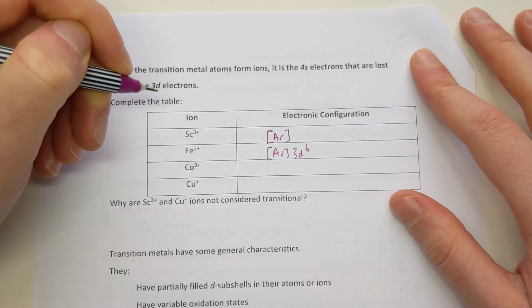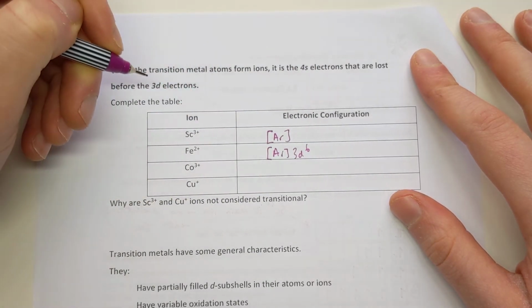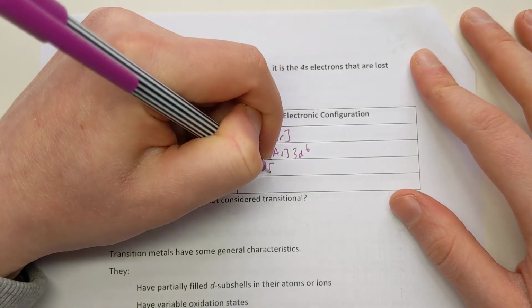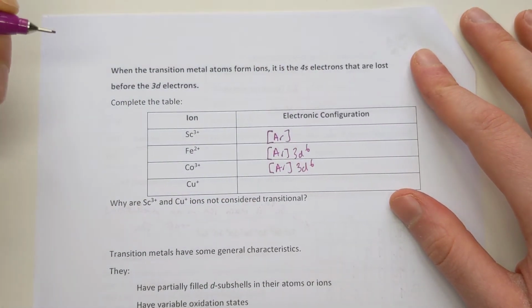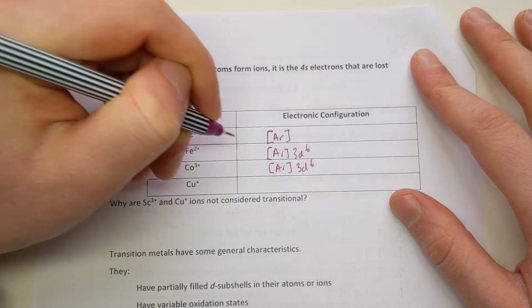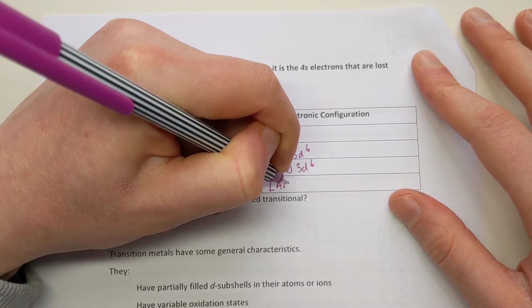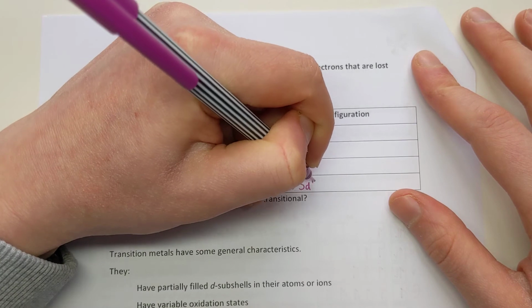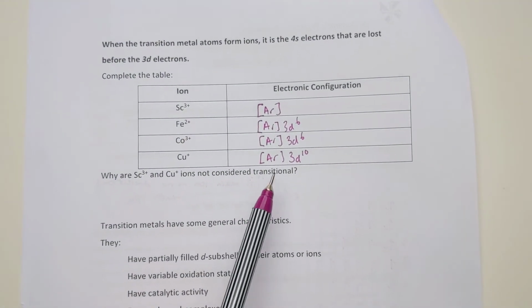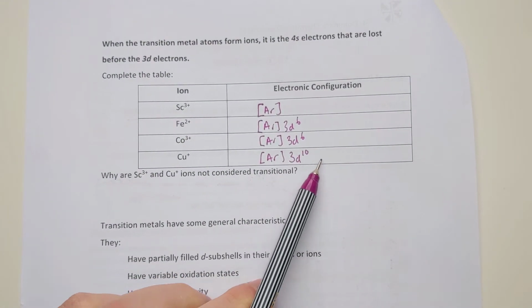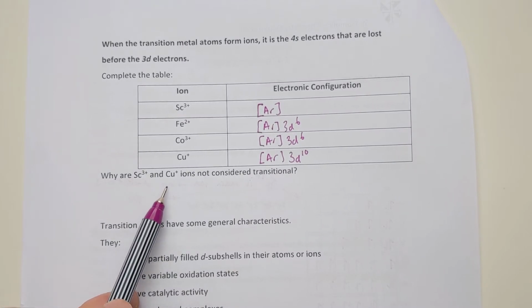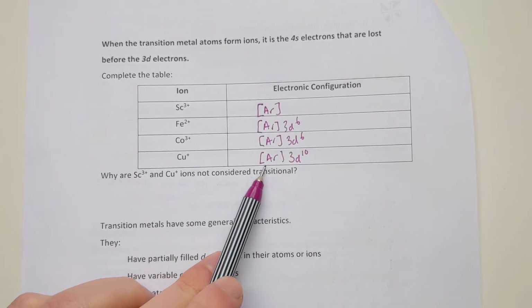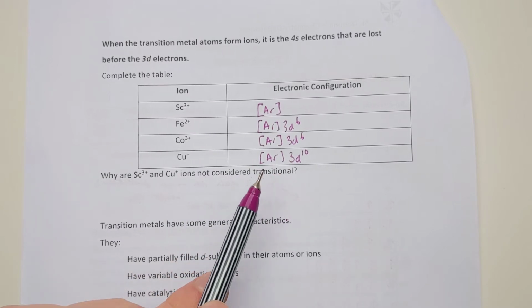Cobalt 3+, I'm going to take away 2 4s electrons and a 3d electron, which again leaves it with 3d6. Then copper plus is 4s1 3d10. If I take away 1 electron, it's going to take away the 4s1, leaving it with 3d10. And again, you might spot there that's a D subshell, which is not partially filled. So we wouldn't consider scandium 3+ and copper plus to be transitional because they've not got partially filled subshells.